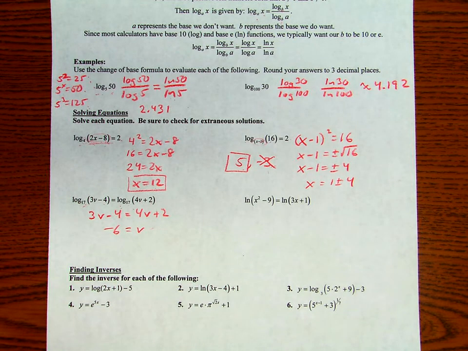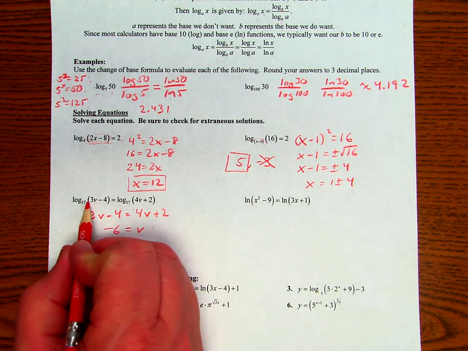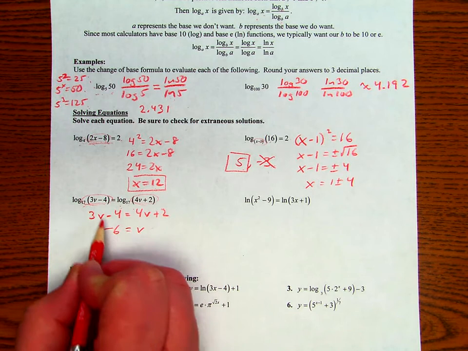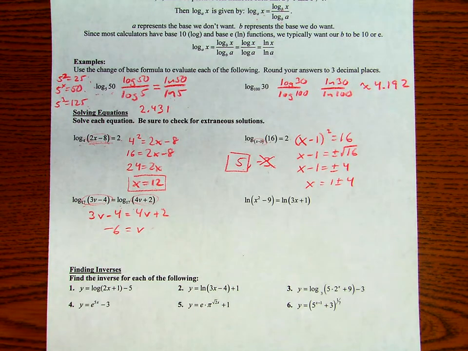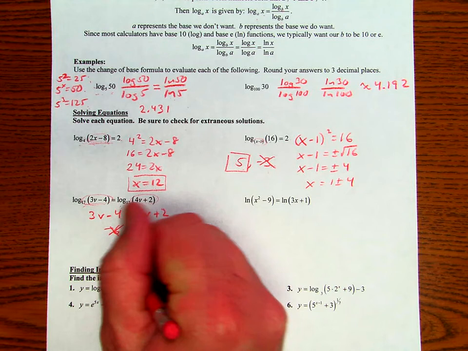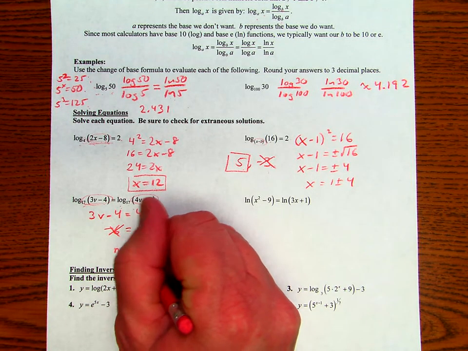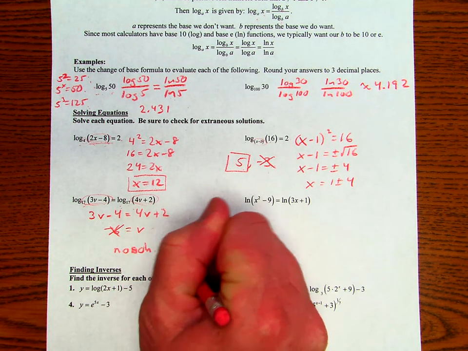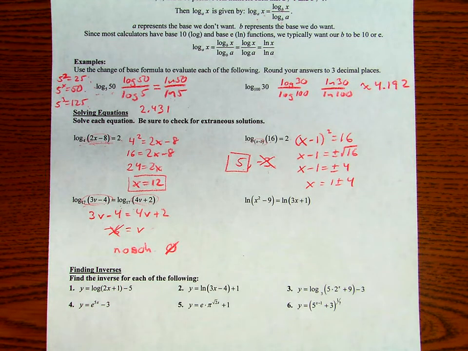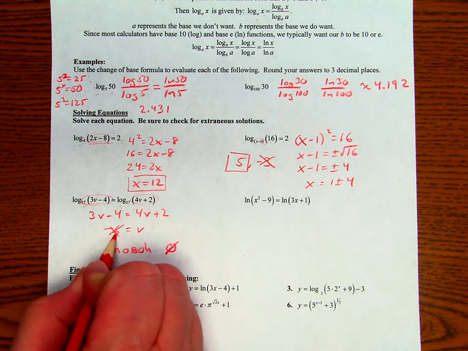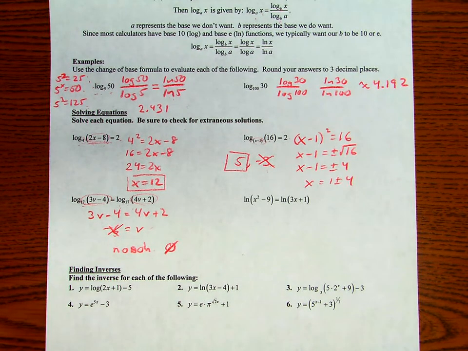And now we have to check to see if this is extraneous. That has to be positive. 3 times negative 6 is negative 18. Negative 18 minus 4, it's negative something. This equation has no solution. And again, we're not throwing it away because it's negative here. We're throwing it away based on what happens when we plug it in.